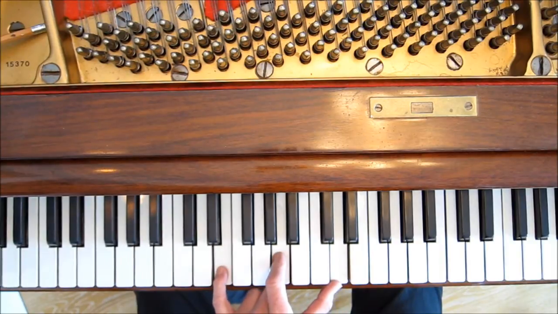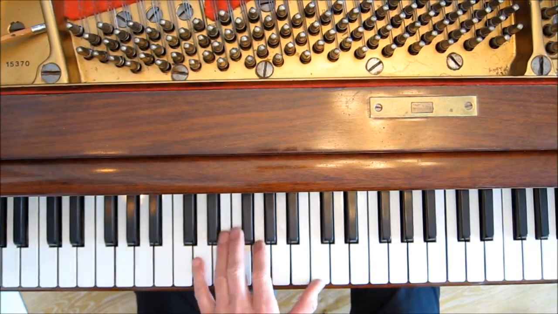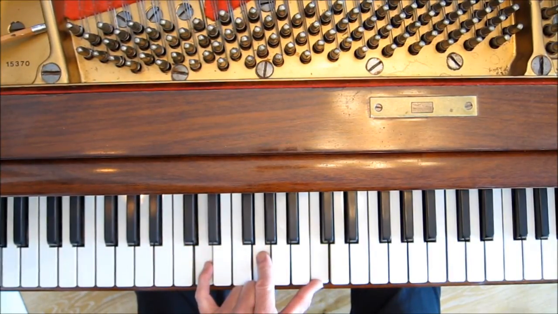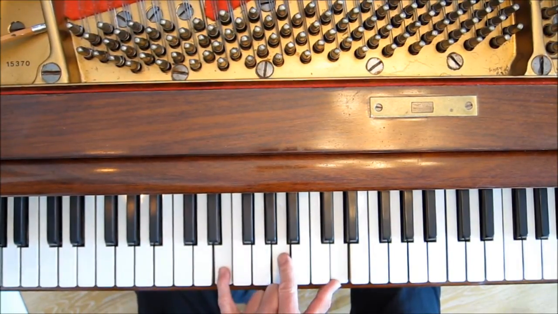So if I move this down a whole step and the bass note down a whole step, I'd have the same thing, a B flat major 6-9 chord. So that's the first one. That's the first chord I'm going to use in the song.